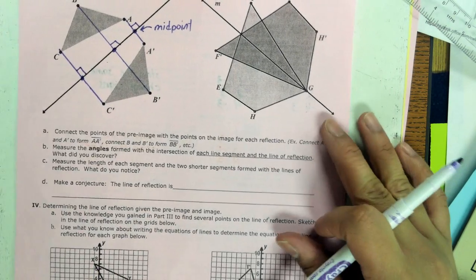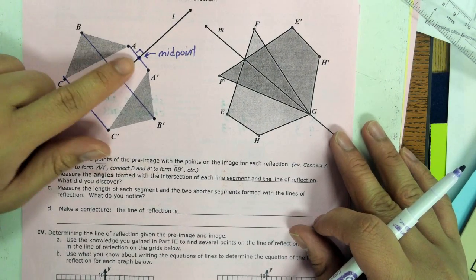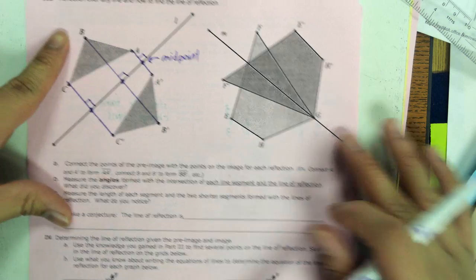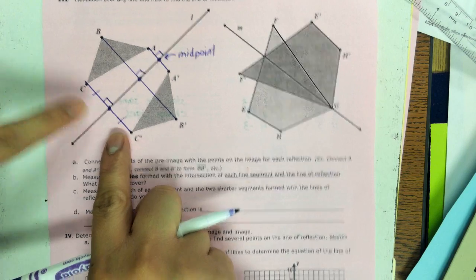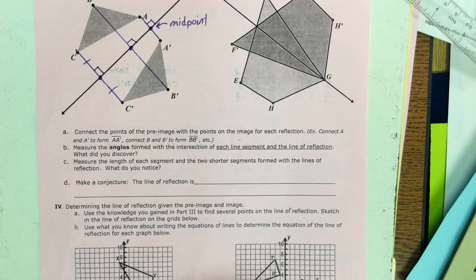So a property that we can observe, it crosses through the midpoint, meaning it bisects those segments, and it forms a right angle, and we have a special word for that.